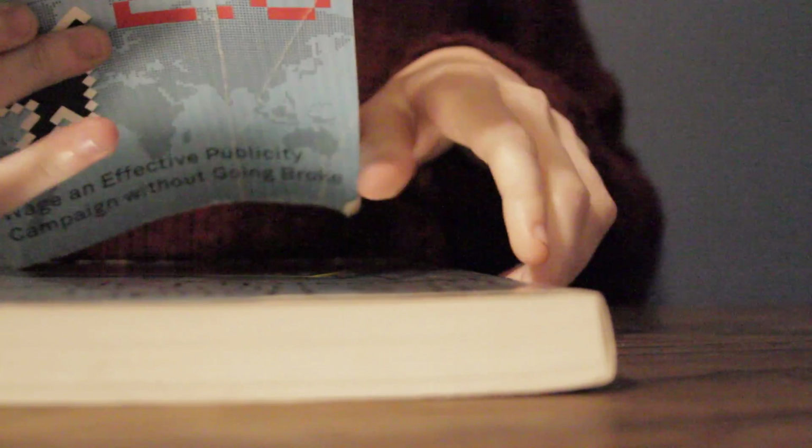Okay, so I was able to find 2 of the 3 books that we have discussed. I was able to find the Guerrilla PR 2.0 book.